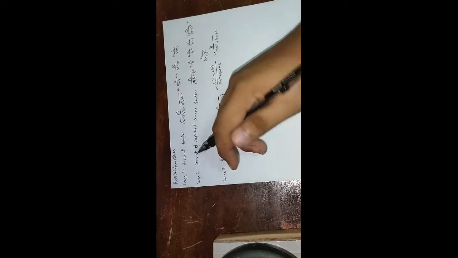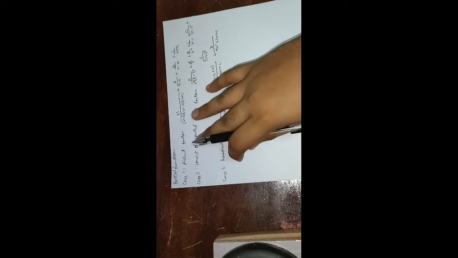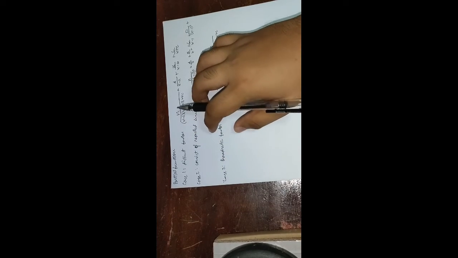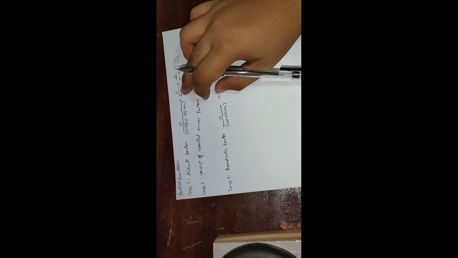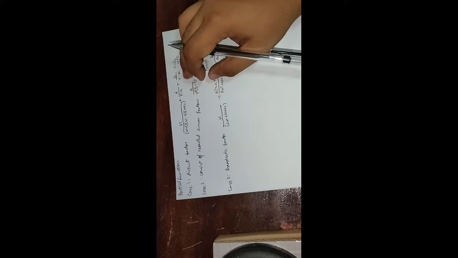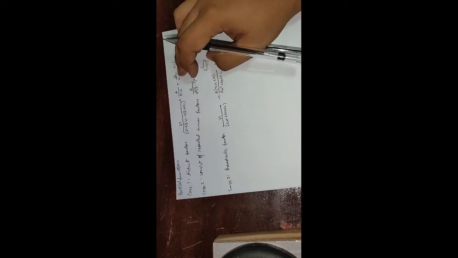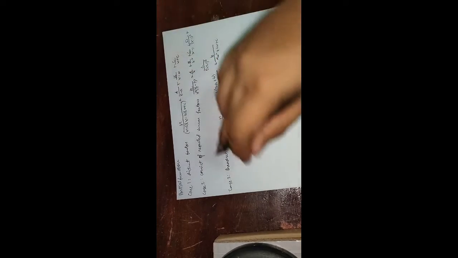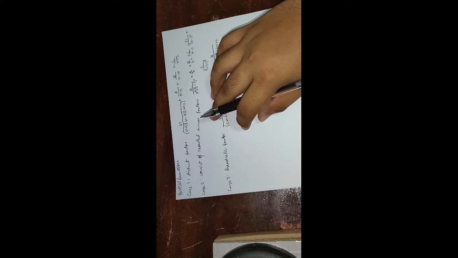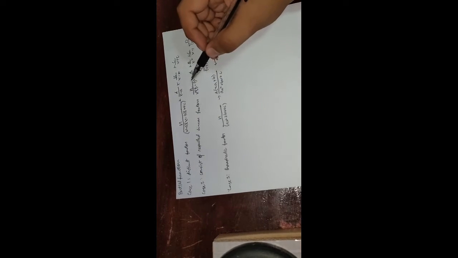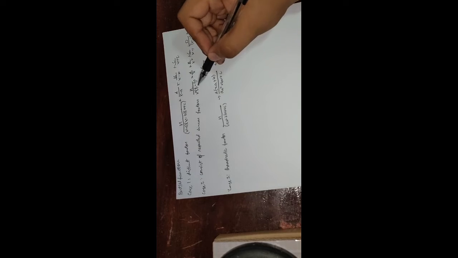The first case is case 1, distinct factors: n over x minus a times x minus b times x plus c equals a over x minus a plus b over x minus b plus c over x plus c.